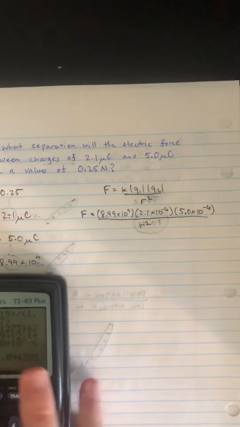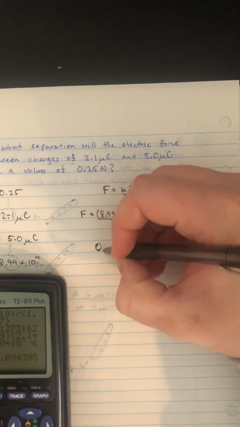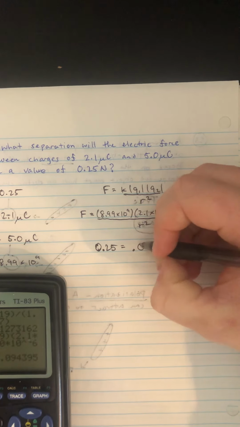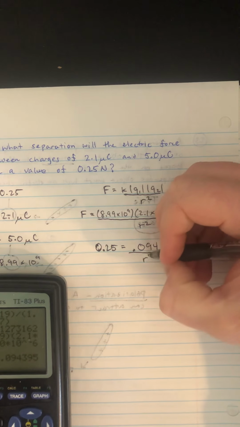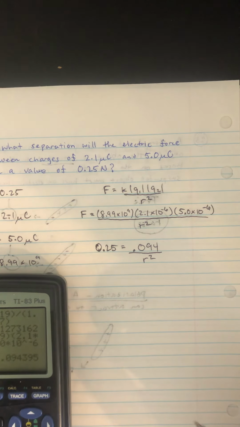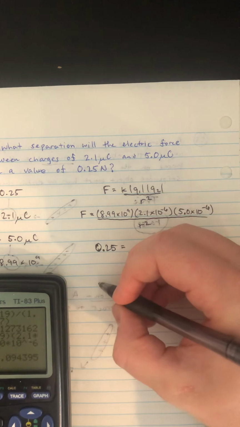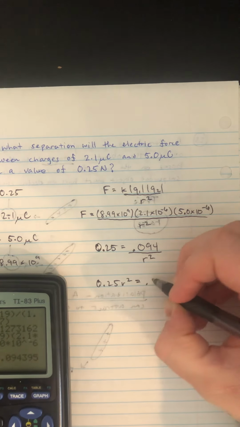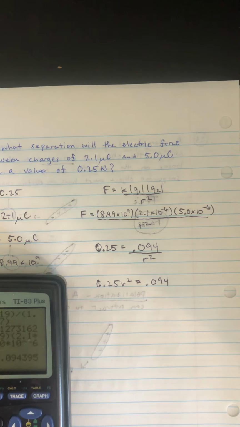0.094. So I'll get F, I know, is 0.25 equals 0.094 over r squared. And at this point, we just got to solve. So we got to get this out of the denominator. So multiply it up to the other side. 0.25 r squared equals 0.094. We got to divide by the 0.25 to get the r squared by itself.